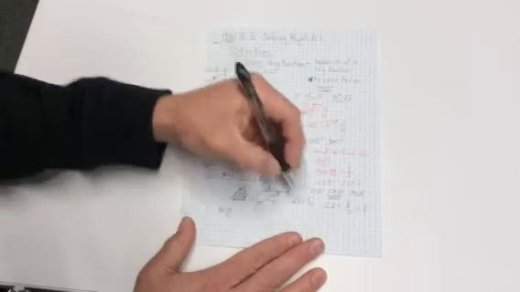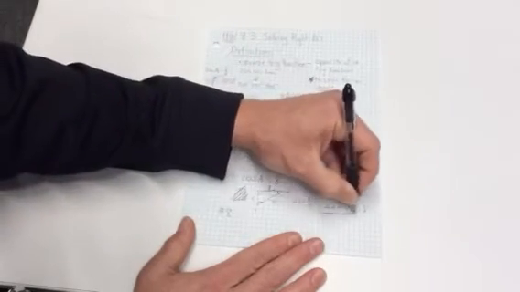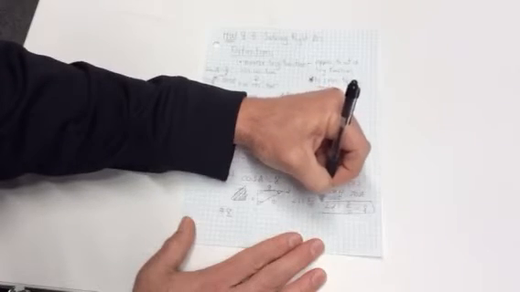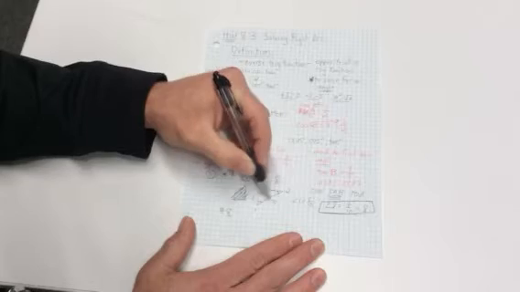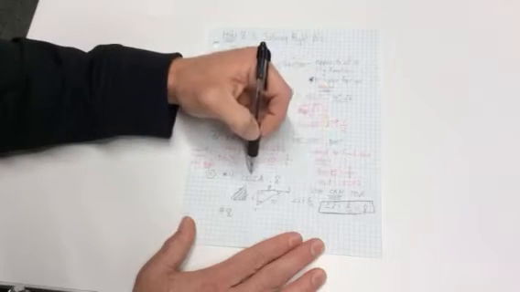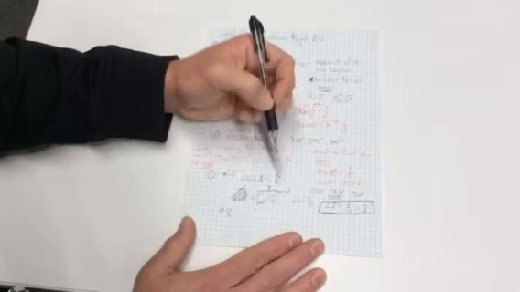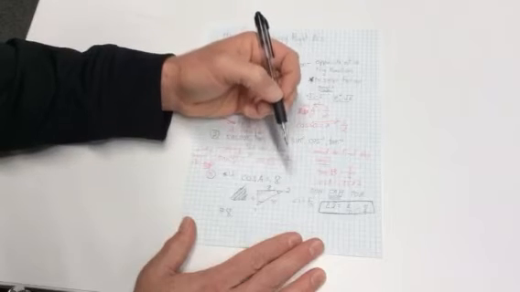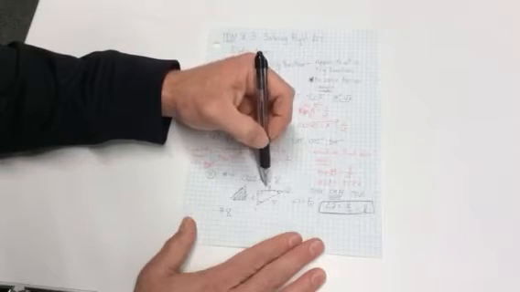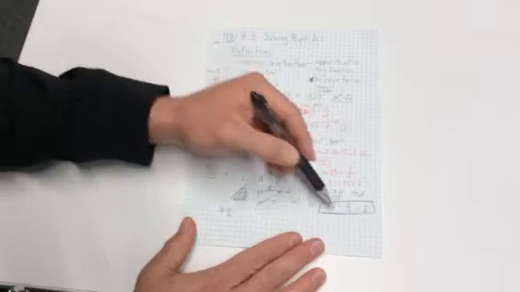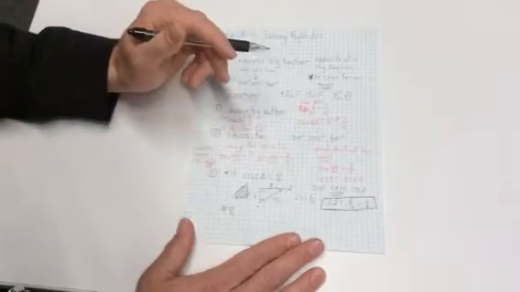So angle A must be angle number 2. That's all you're doing with a problem like that. You're checking to see which angle, if you apply the ratio they've given you, gives you the ratio that they have asked for. So angle 2.